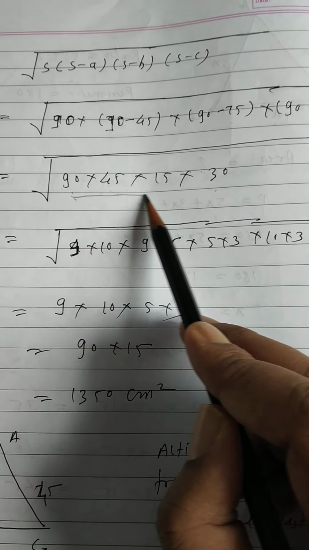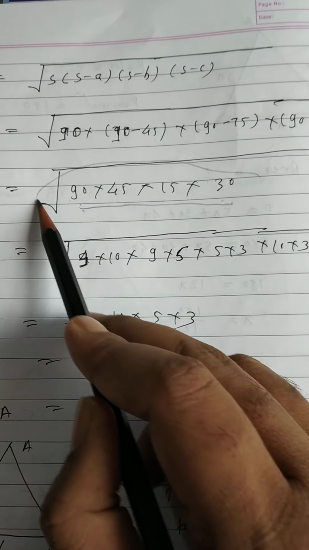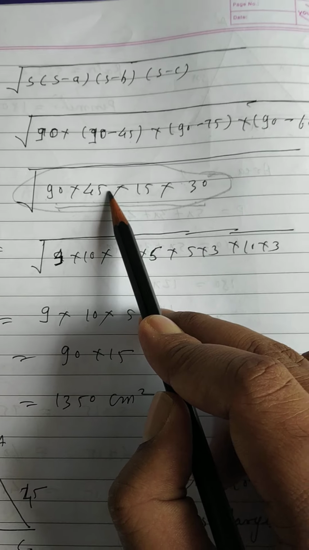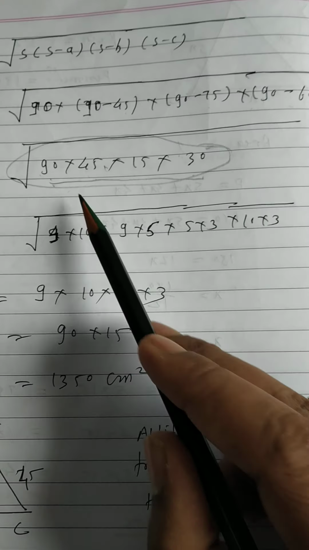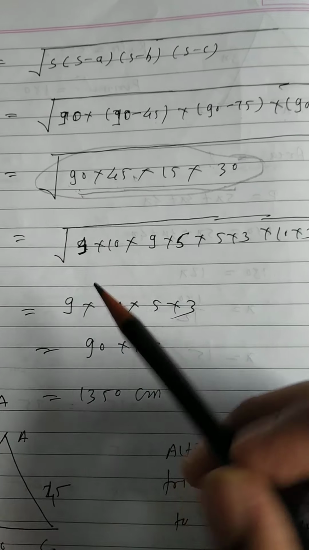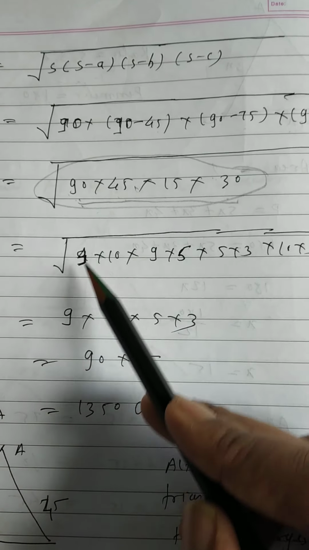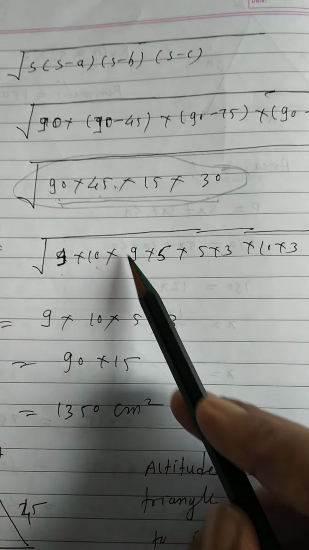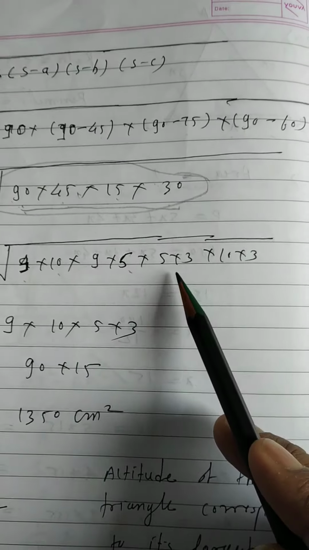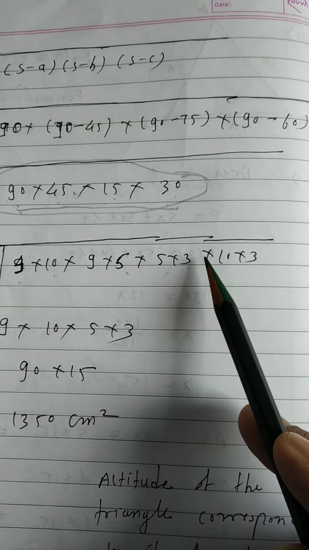No need to multiply this. Again, please note down this. If you multiply this and try to find the square root, it will be very difficult. So rather than this, go for splitting. Simplify it. 90 can be written as 9 into 10. 45 can be written as 9 into 5. 15 can be written as 5 into 3. 30 can be written as 10 into 3.